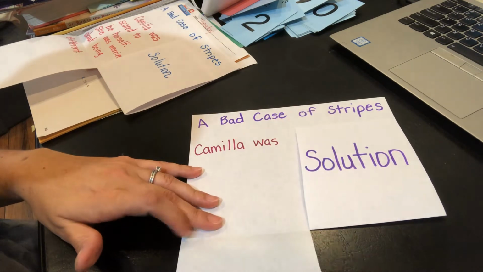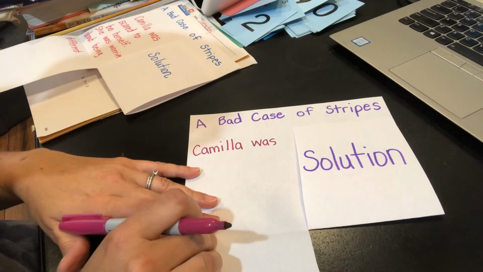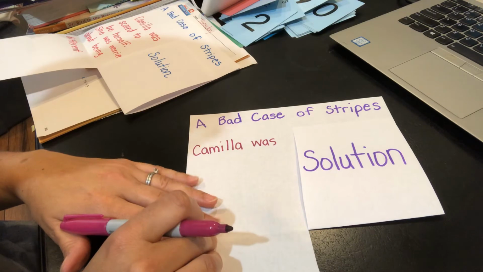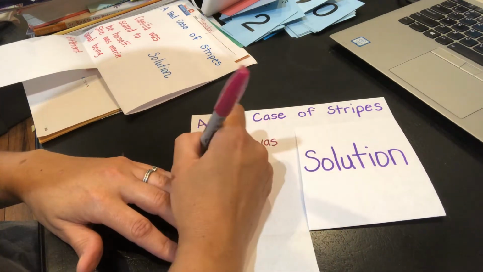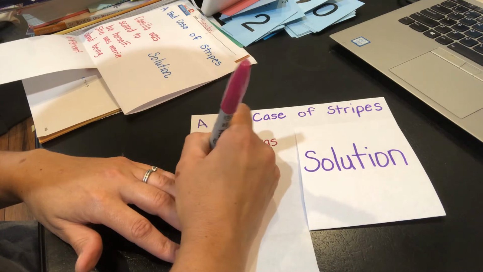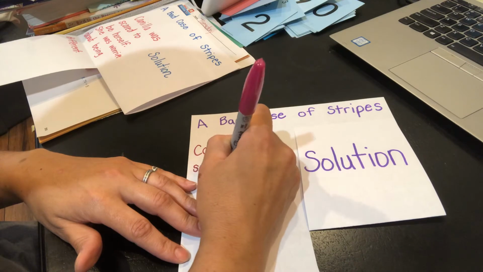See how I had just, I'm sorry, I kind of did that fast, but I just folded down problem, and I'm writing this sentence under the problem flap. Camilla was scared, sk, S-C-A-R-E-D.